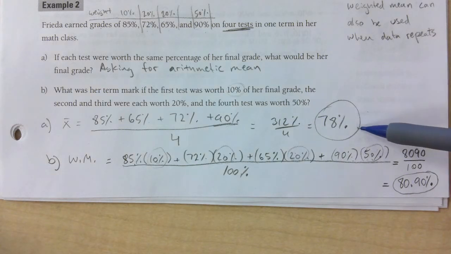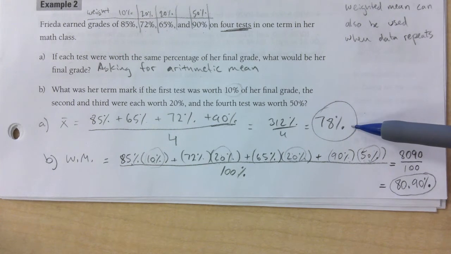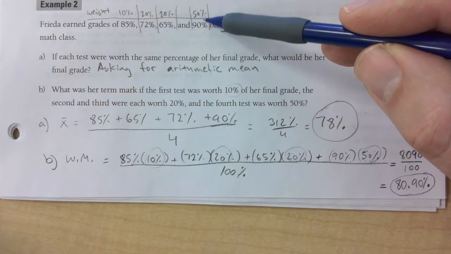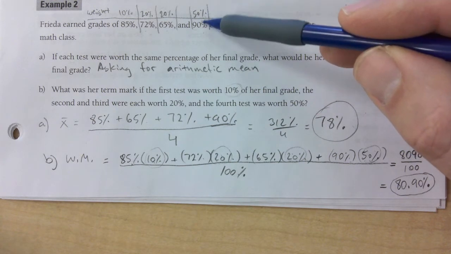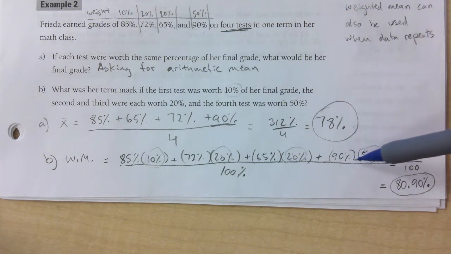Okay? So why is that? Why is this mark higher than the average calculated in A? Well, if you think about it, it's because on the one that was weighted the heaviest, which is weighted 50%, she scored the highest on that one, the one that matters the most, right? And so that is bringing your average up. So from 78, you went to 80, almost 81%. So almost 3% higher than before. So that's the difference there. And let's keep going on the next page.